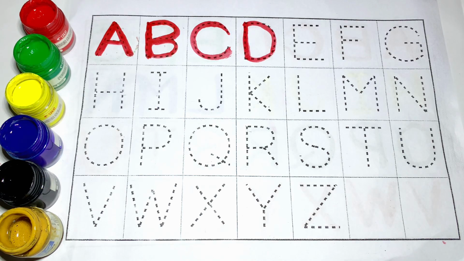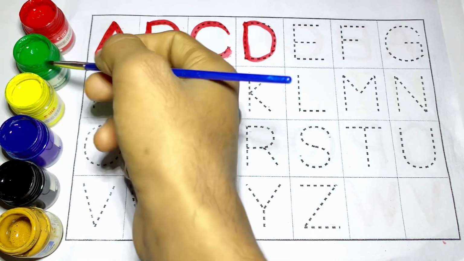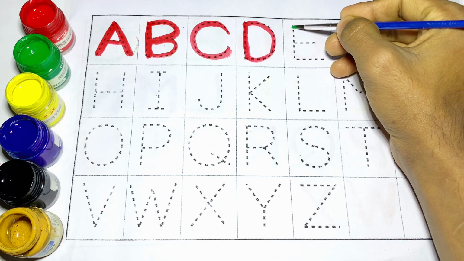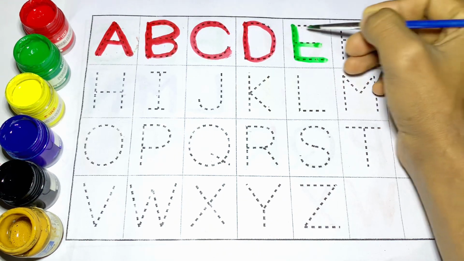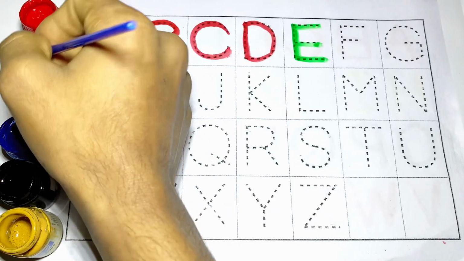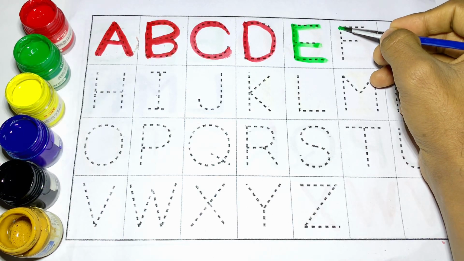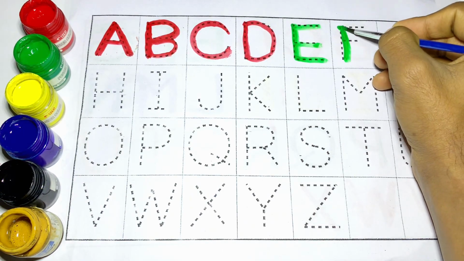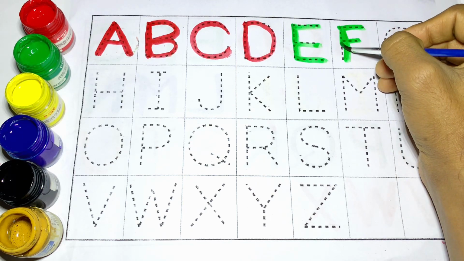Kids, now draw E. E for egg, E for elephant, and use green color. The alphabets of E. Kids, again use green color and draw F. F for fish, F for fan.